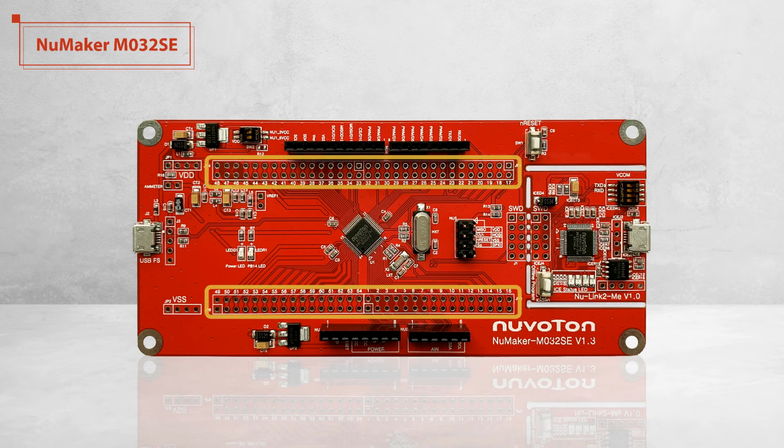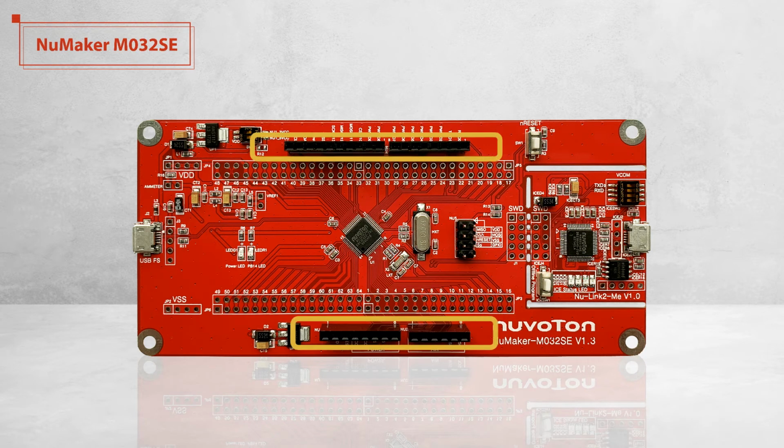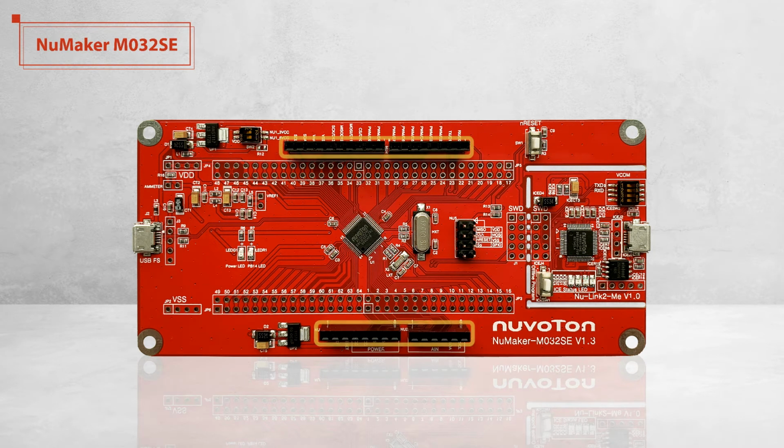Furthermore, NuMicro has two kinds of extension connectors. This one is extended from the pins directly, and the other one is compatible with Arduino Uno.